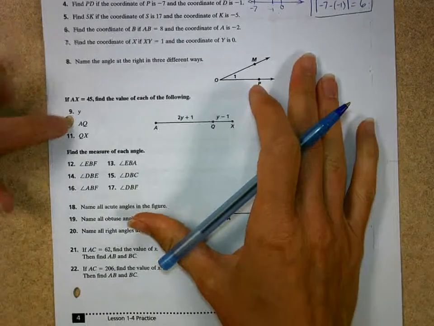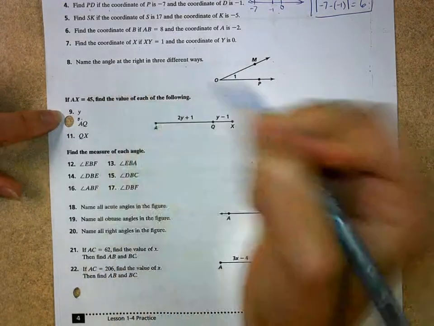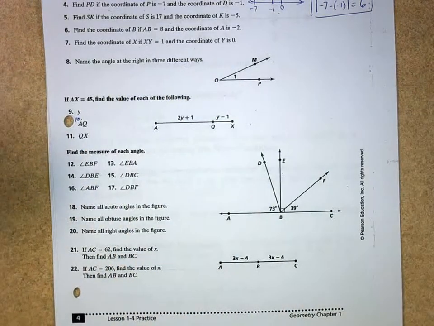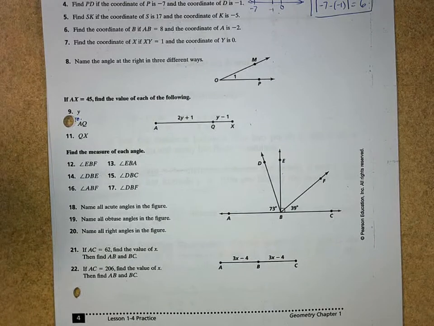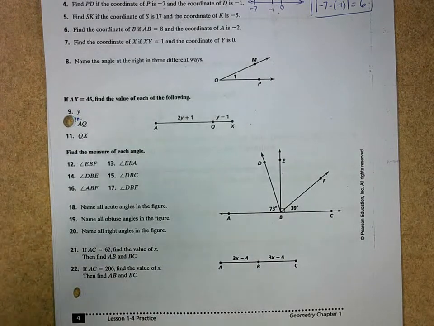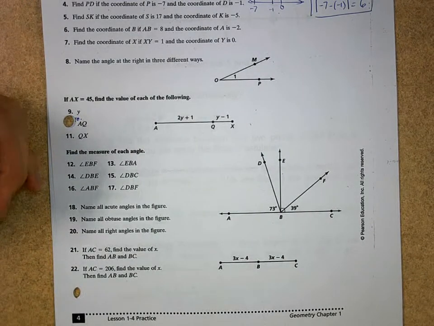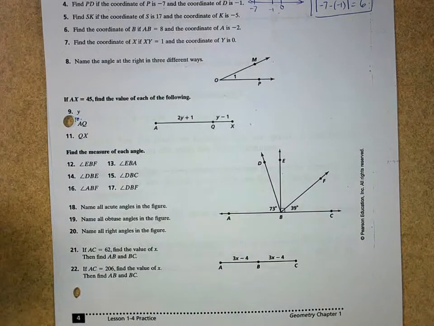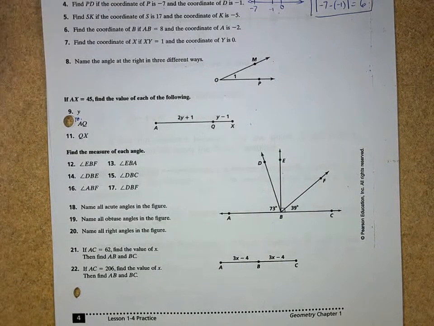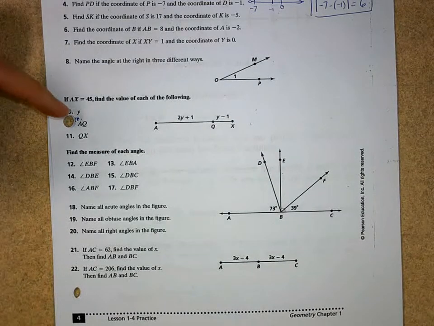Now, here we have another problem. By the way, that's number 10. You can't see that. It got knocked off there by the copy machine. We want to make sure that we can solve for the length of line segments and that you can communicate it clearly. So here, let's look at the problem. It says if the length of segment AX equals 45, find the value of each of the following. I want to know the variable y.